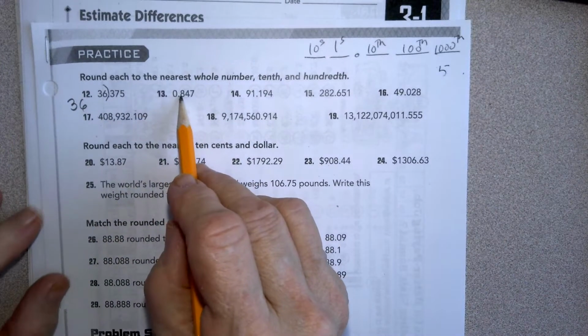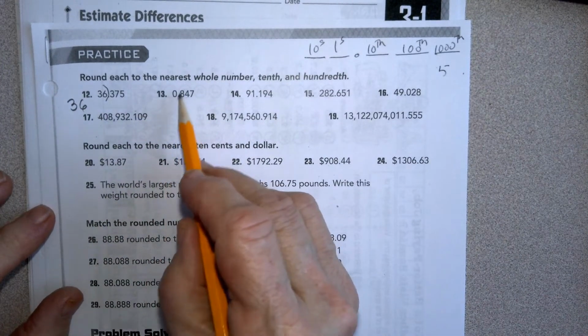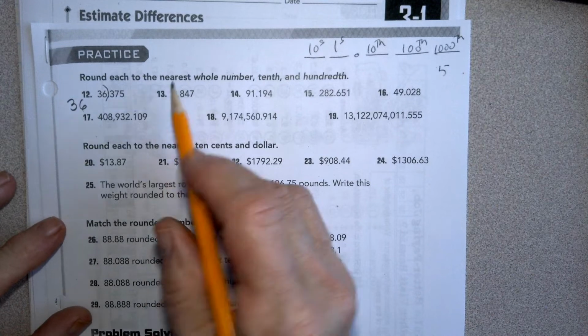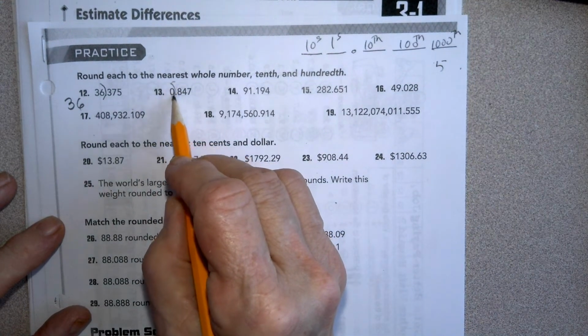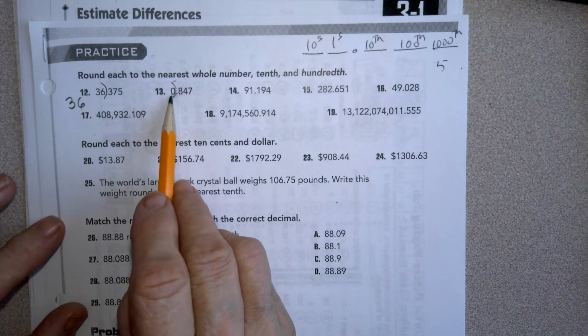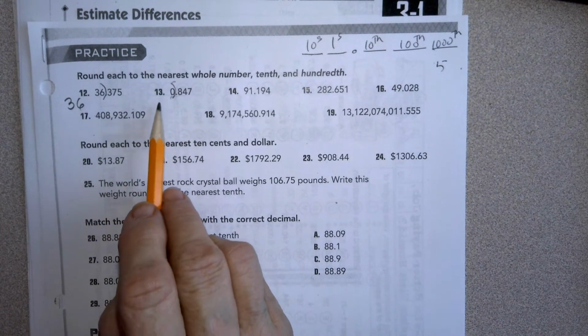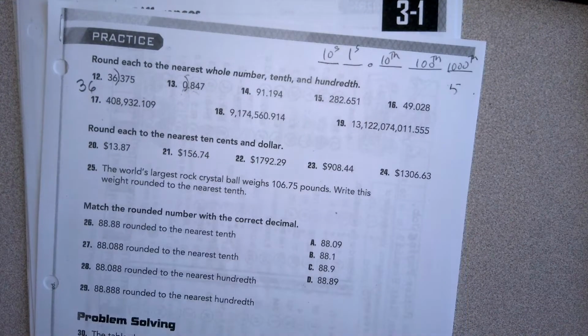This one, now look at this one carefully. The whole number is at 0. There happens to be, I don't even have a whole dollar. So I'm going to round it here though. But if I were to round it to that place, is that going to be a 0 or a 1? It's going to be a 1. Which one?